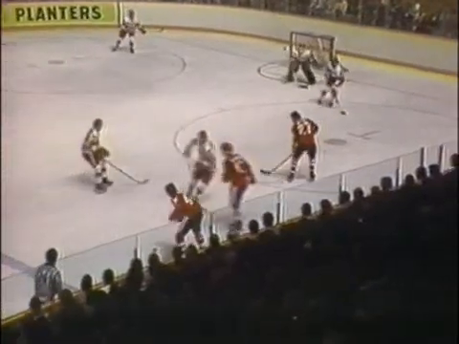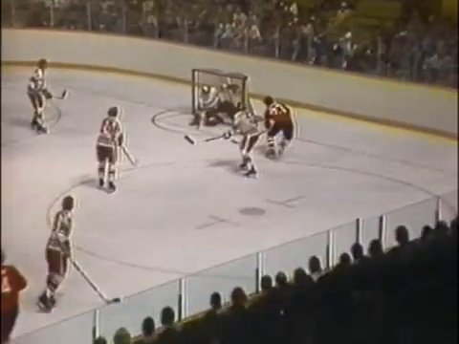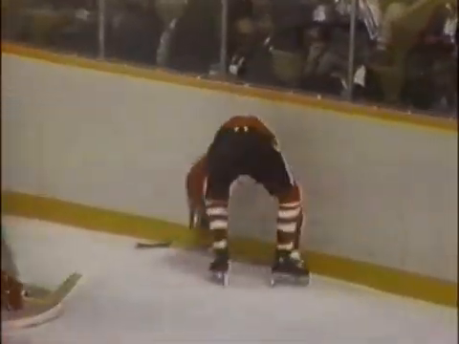Orr keeps it at the line though. His shot hits Larry Robinson. Orr gets it again. Right in front. Oh, the deflection. And Tretiak stops that. With Darryl Sittler racing in, but he lost his stick.